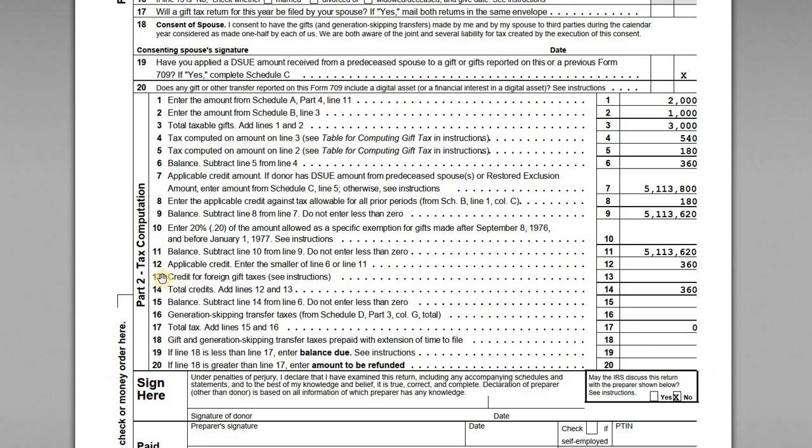So the applicable credit amount for this on line 12 is the smaller of line 6 or line 11. Well, the smaller is line 6, so we put $360 down there. We don't have any credits being applied for foreign gift taxes. That often happens when you're an expat and you live abroad, or you're a non-resident but you have U.S. situs property. So 0 for us, doesn't apply here. And so the total credit that we're going to be claiming, add lines 12 and 13, and we've got $360. Now, in line 15, we're subtracting line 14 from line 6, and we're left with 0.